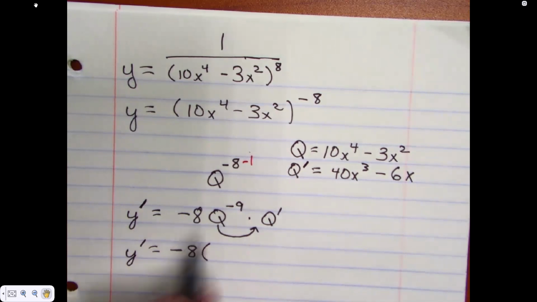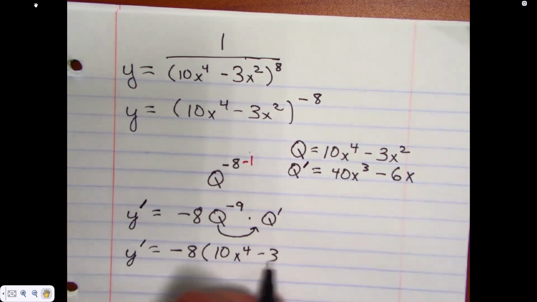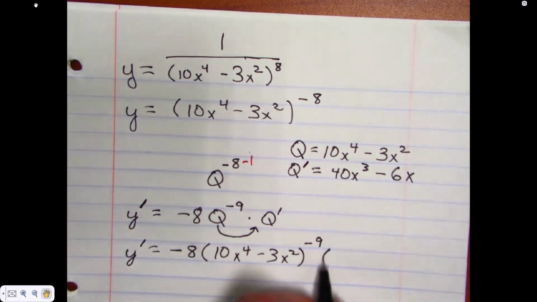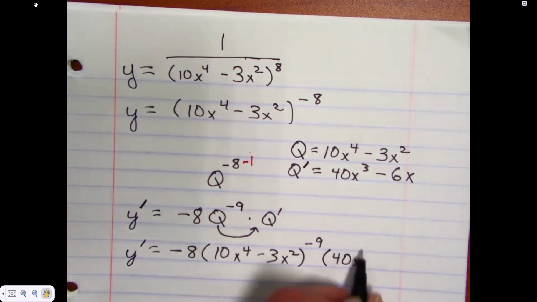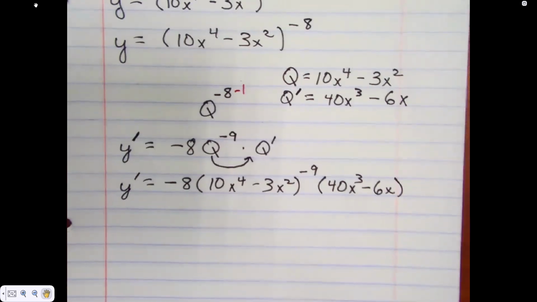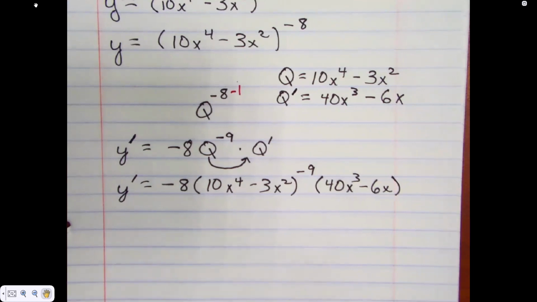-8, parenthesis, what was our q? That quantity, 10x to the fourth minus 3x squared. And then don't forget the -9. And then our new guy, the derivative, 40x to the third minus 6x. And that answer's fine. The only thing we could do, what could we do? Because this is negative, we could bring it back into the denominator. Whatever you feel like typing is fine with me. That answer is fine. To be honest, I actually kind of like that better too. Maybe because it started with a fraction, but let's just see it the other way.